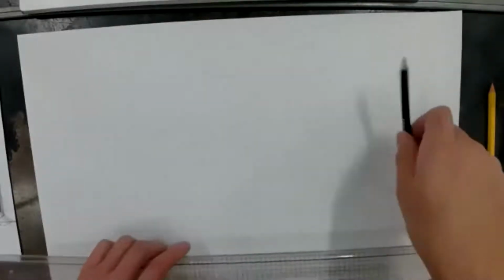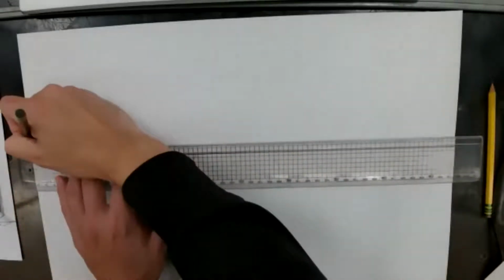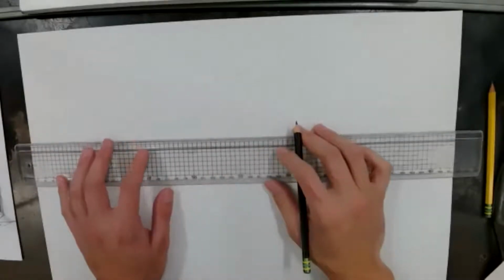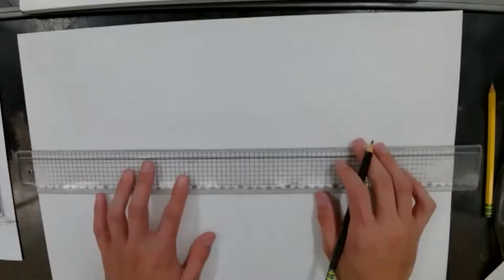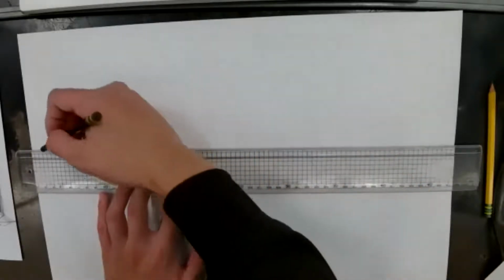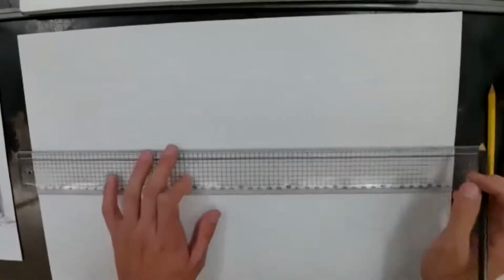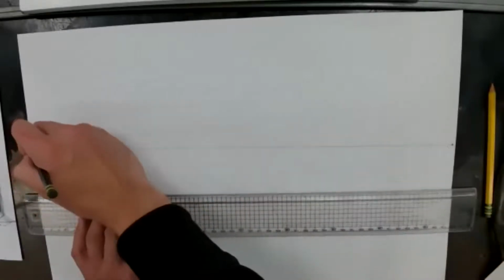All right, so 2 points. I have my paper, 1 point in this, and I'm gonna draw a horizon right in the middle of the paper, very lightly, so that I can erase it, and draw 2 points at the end of each paper.